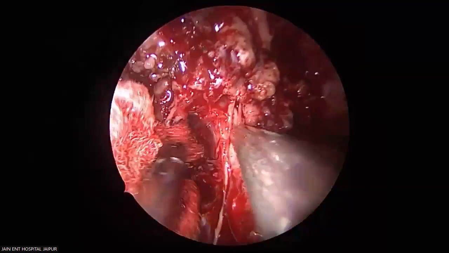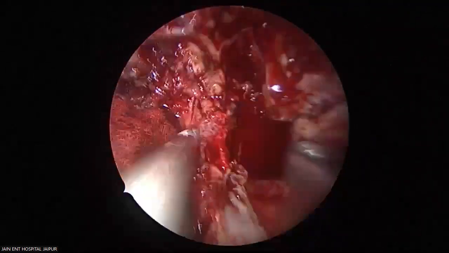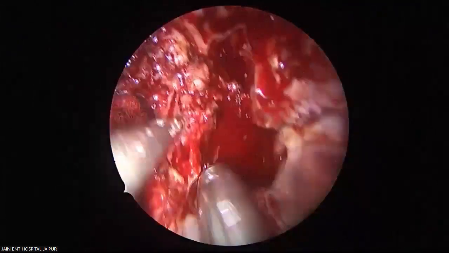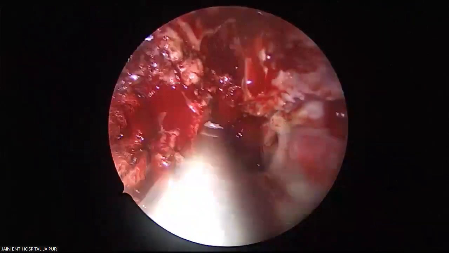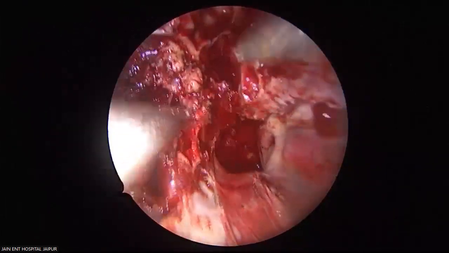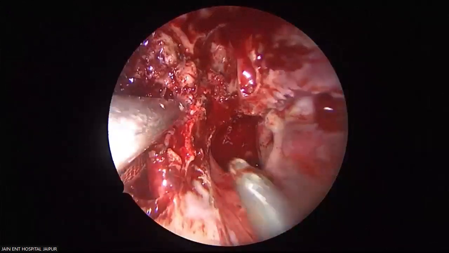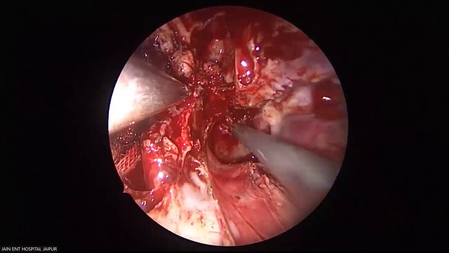So I'm leaving this gauze for a while. Now we have an important point. This entire pterygoid is involved in the tumor. So that is to be resected, and these are the potential areas. If we even leave the smallest part of the tumor, there is a chance of it coming back.